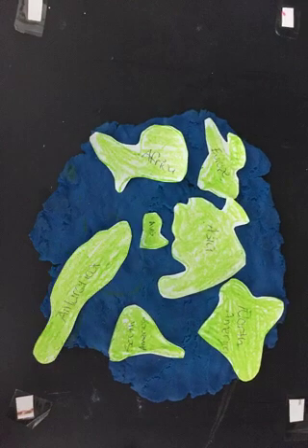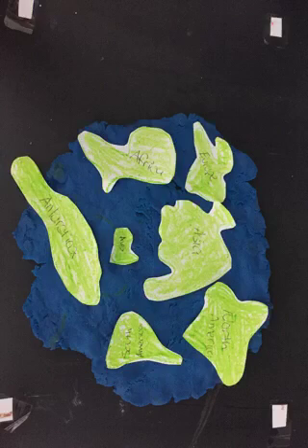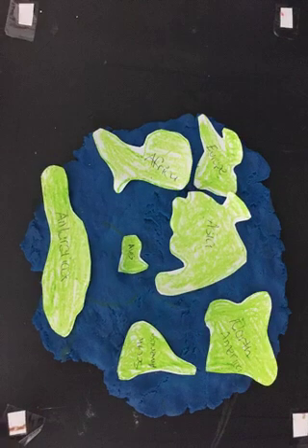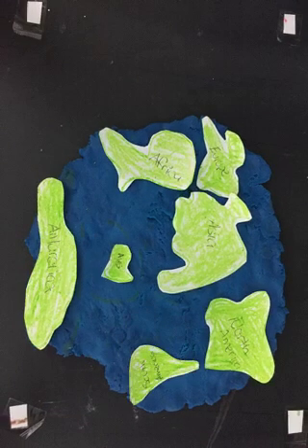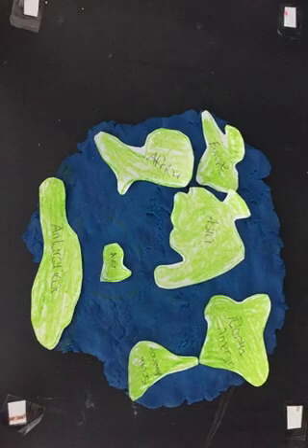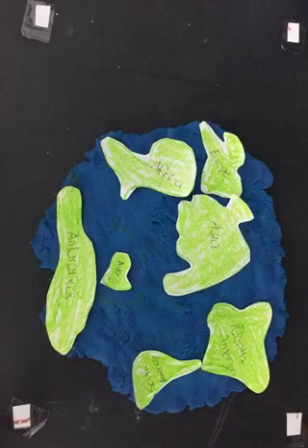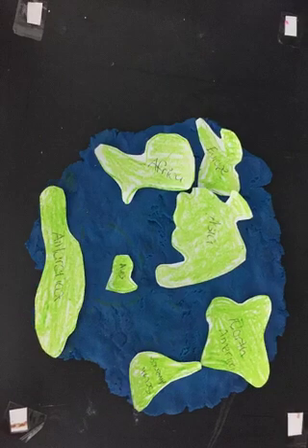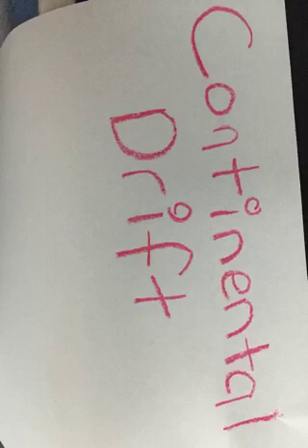These are Europe, Asia, North America, South America, Africa, Australia, and Antarctica. This occurred over billions of years, all thanks to a concept called continental drift. Continental drift is the movement of the Earth's continents in relation to each other.